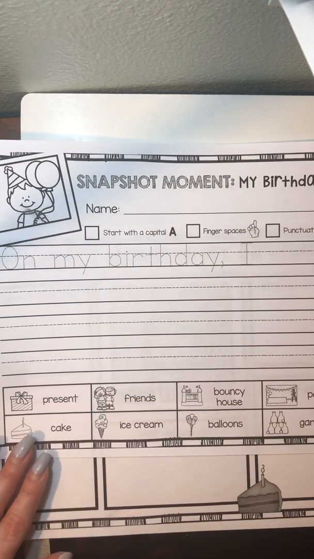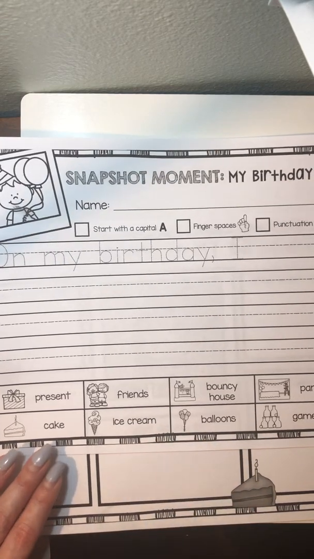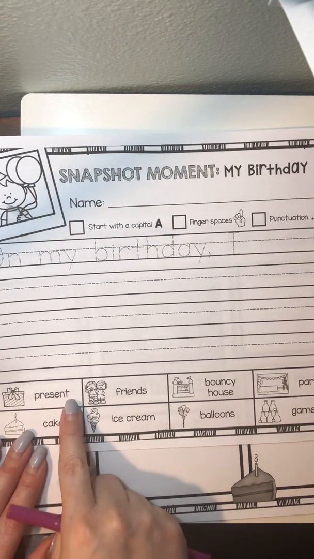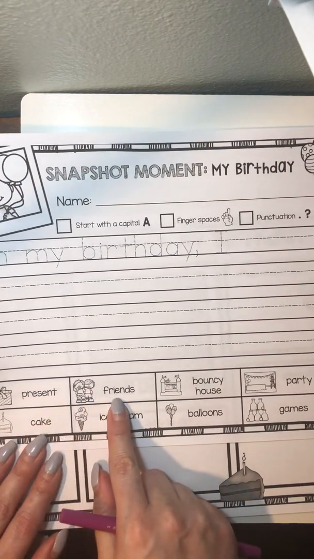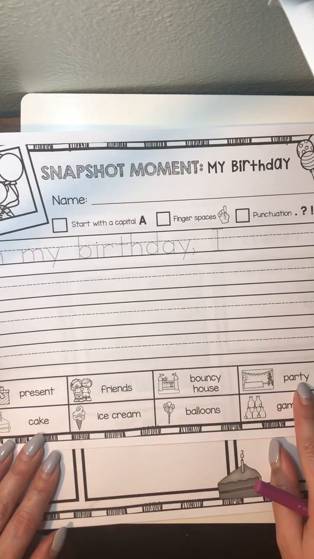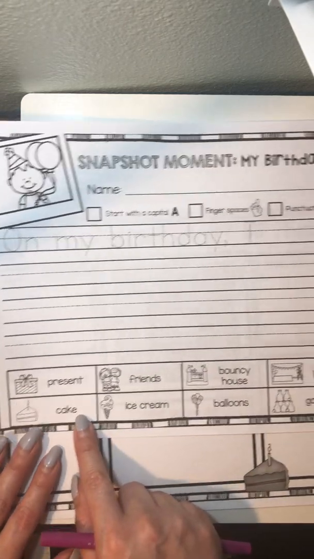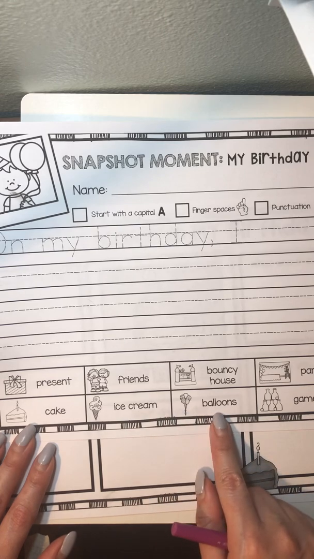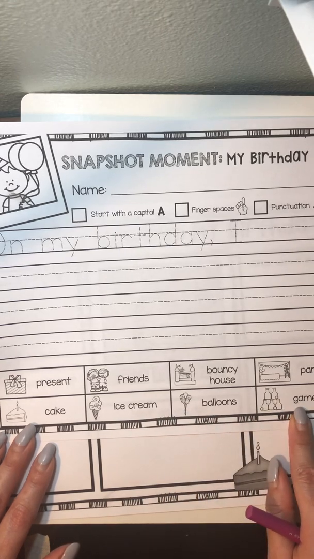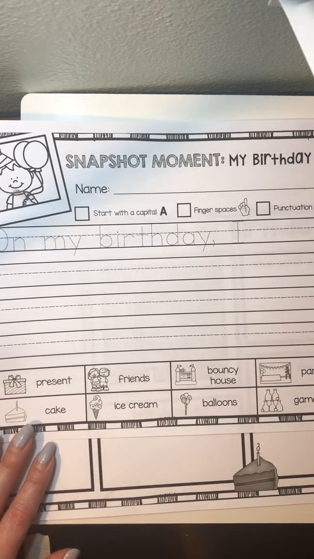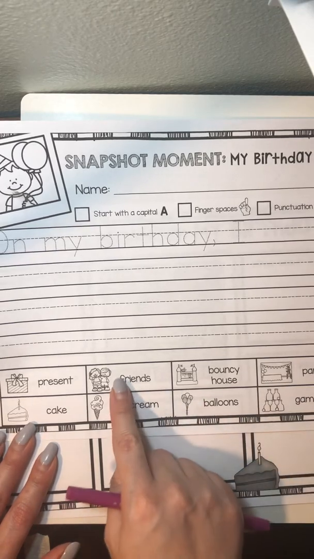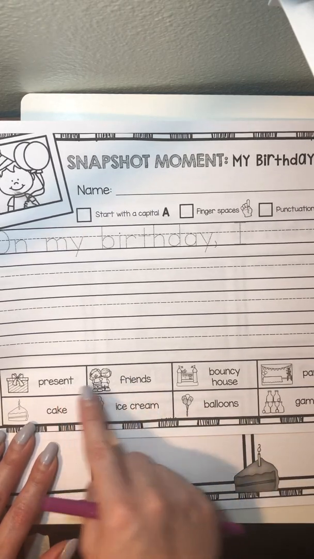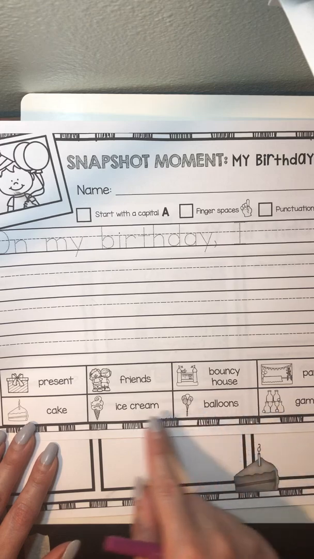And I'm going to use this paper to help me. Down here we have some words that we can use. Present, friends, bouncy house, party, cake, ice cream, balloons, and games. These are all details that I can include in my story. And if I'm not sure how to spell them, I can go look in this box to help me.